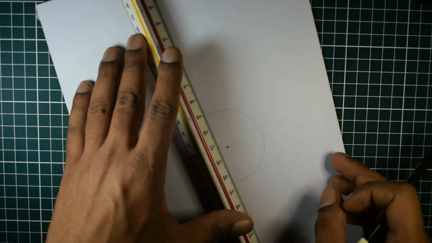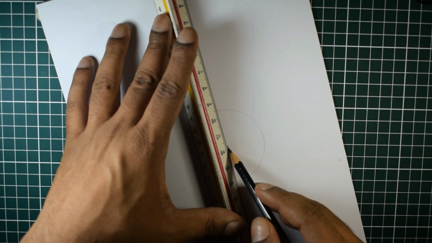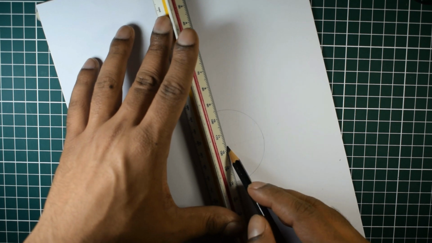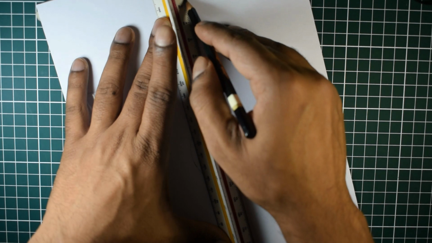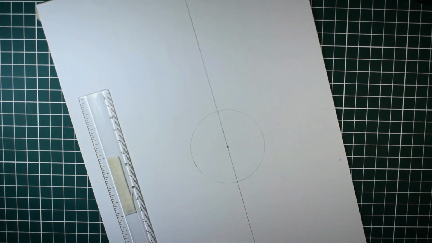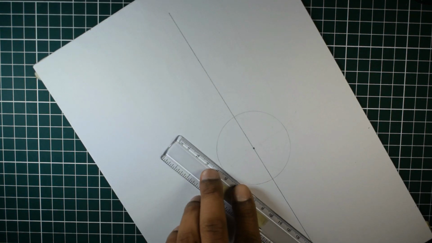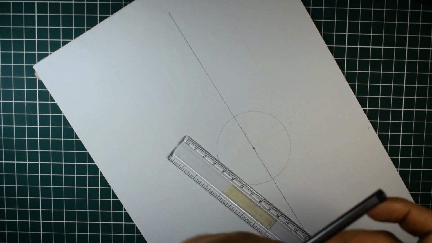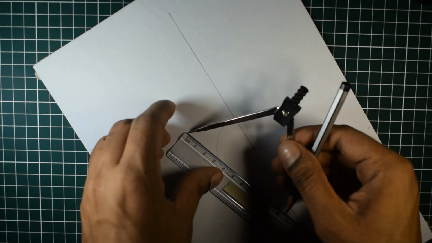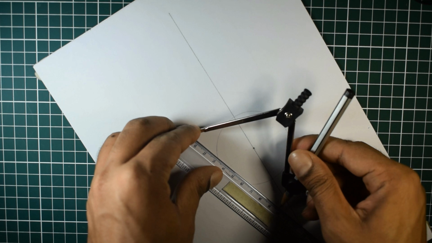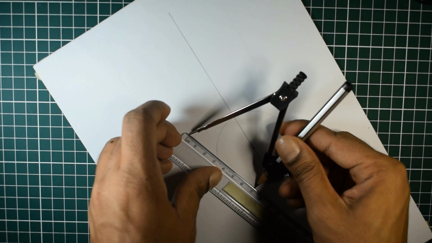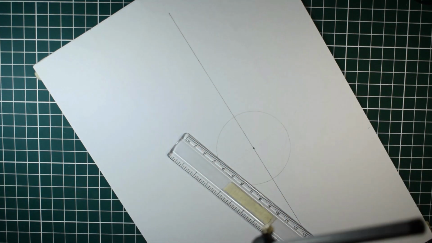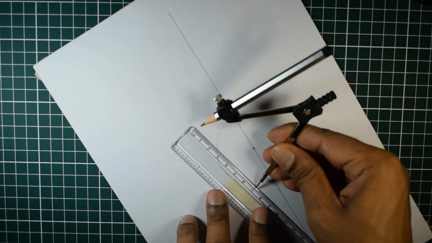Since it was not that big, I used an architecture scale to draw a very long line. So with O as the center and with the help of the compass, which now measures 7 cm, cut the line at both ends.